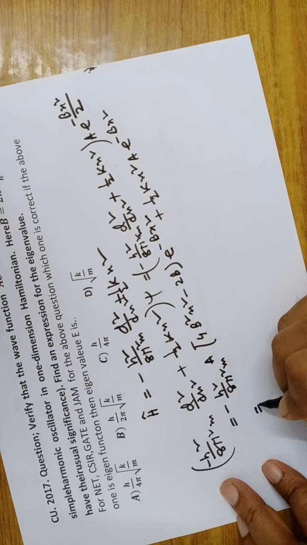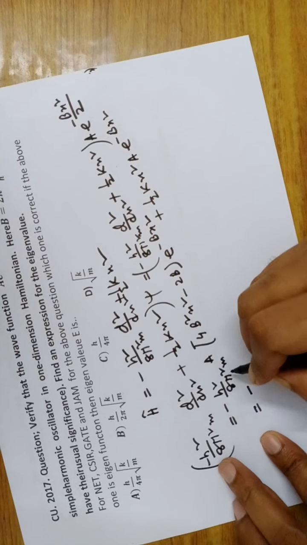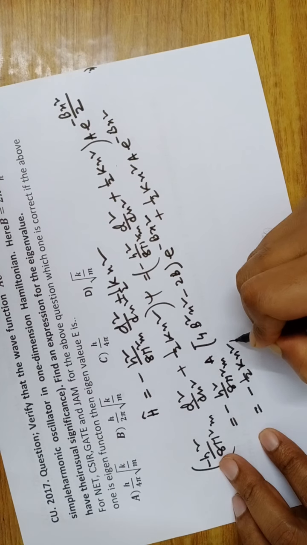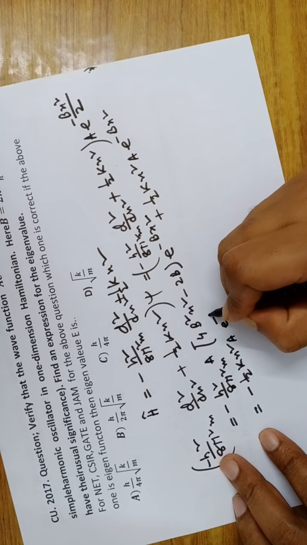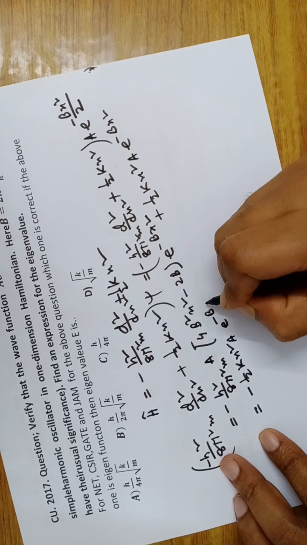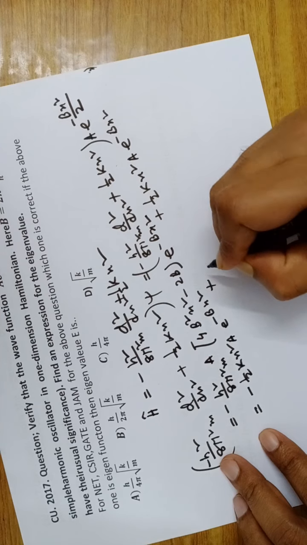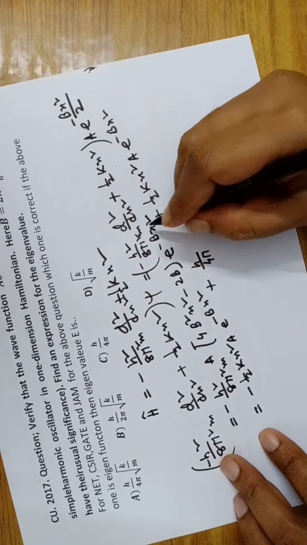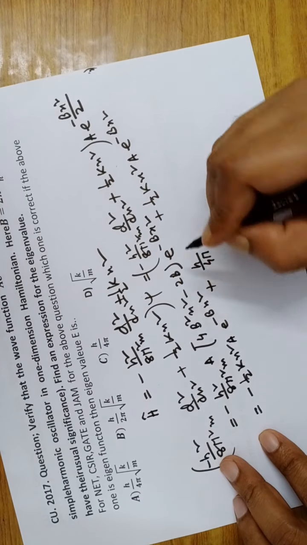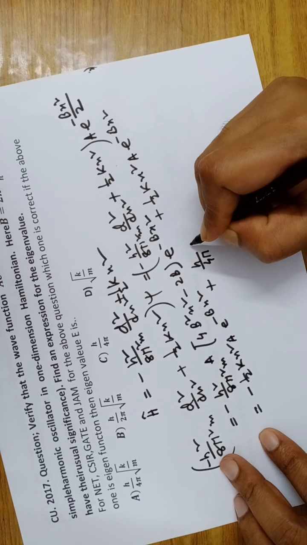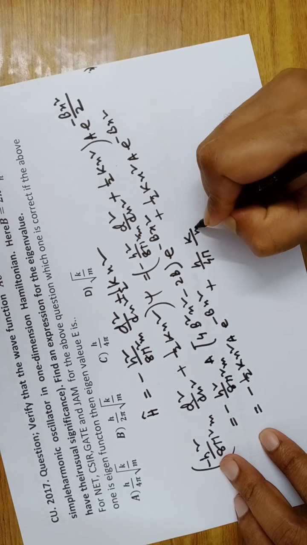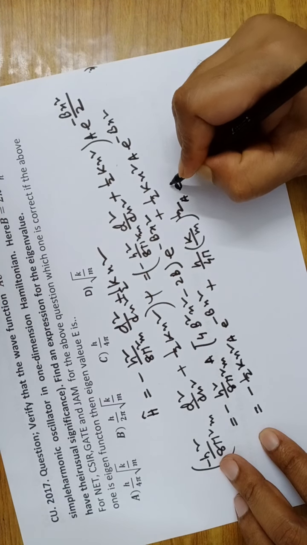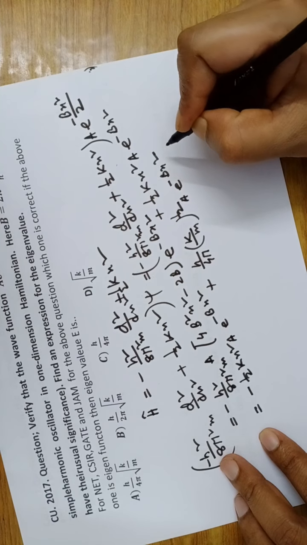This is equal to minus half k x square into A e to the power minus b x square, plus h by 4 pi into k by m whole to the power half into A e to the power minus b x square.